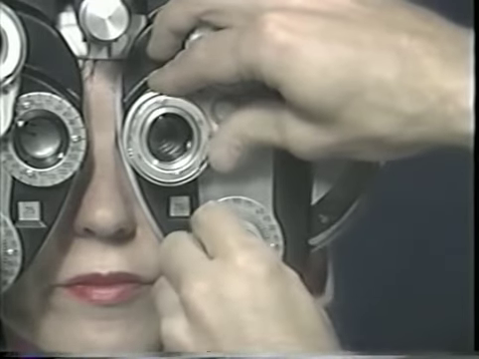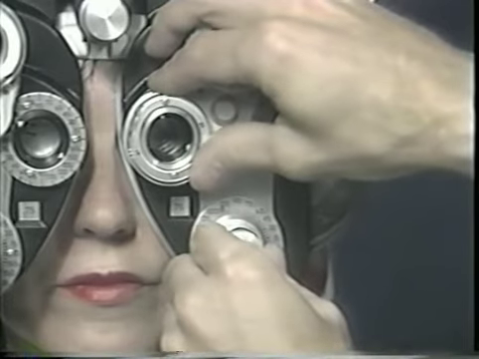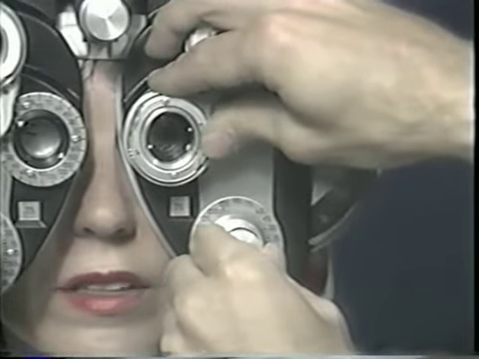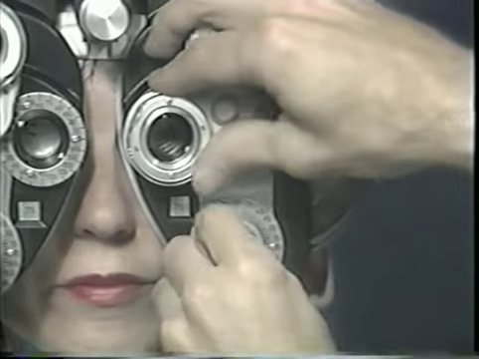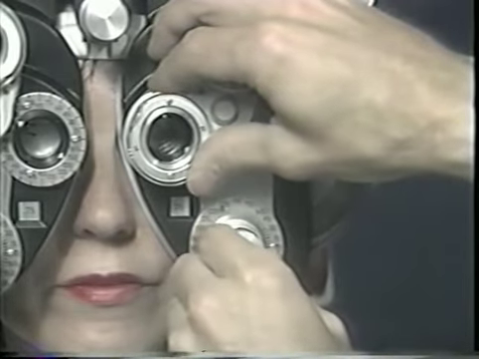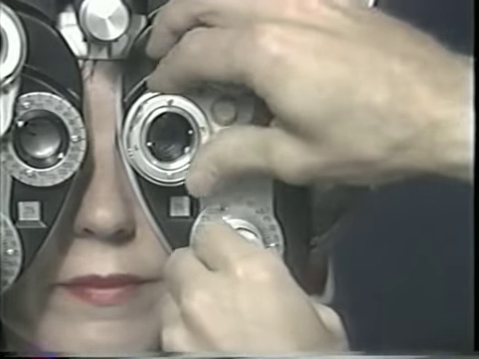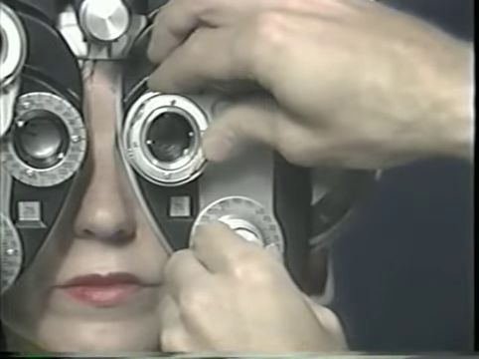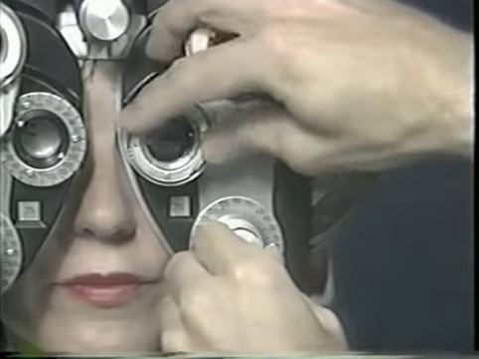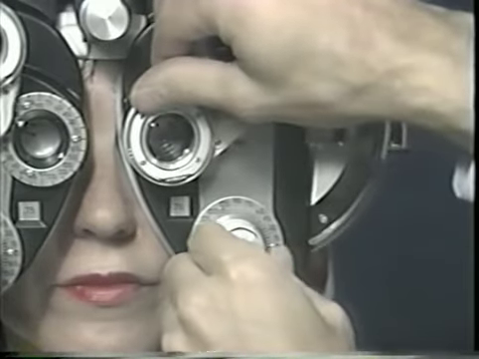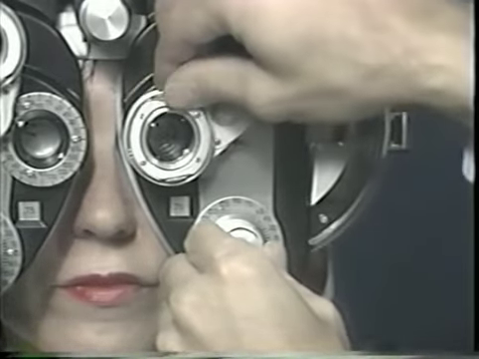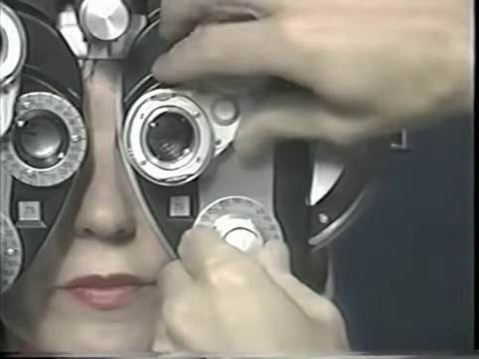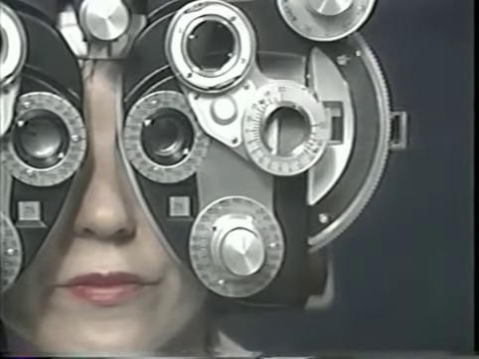3's better. Okay. 5 or 6? 5. Good. 1 or 2? 1. Good. 3 or 4? About the same. Good. Once again, which is better, 1 or 2, or about the same? About the same. Okay. How far down on the chart can you read now?